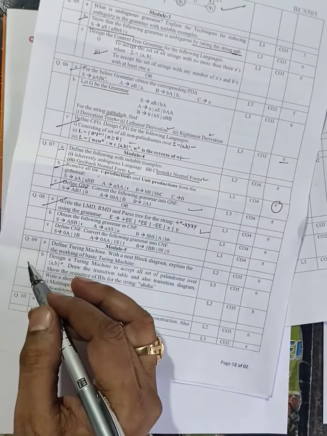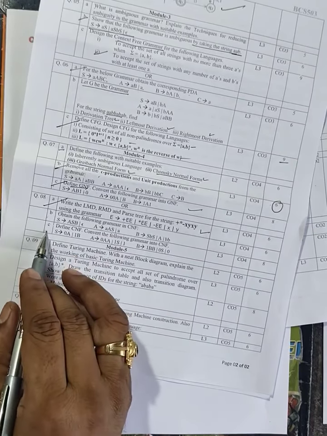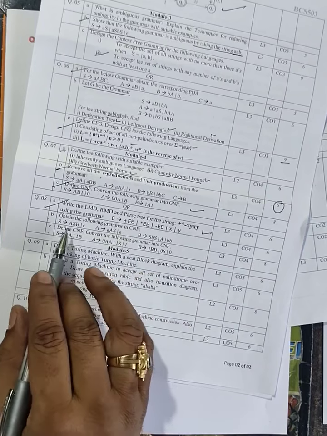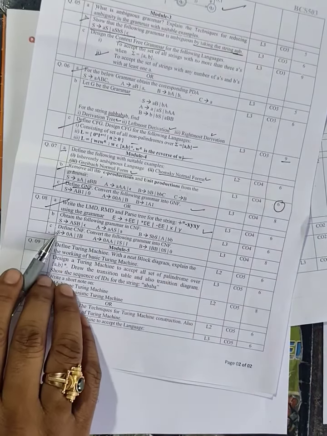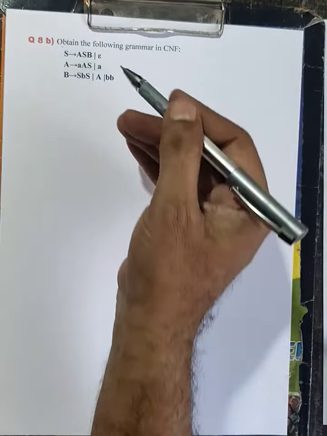This is 8A, 8B, 8C. Both are examples. Obtain the following grammar in CNF. Let's convert this grammar into CNF. Question number 8B. Convert this grammar into CNF.